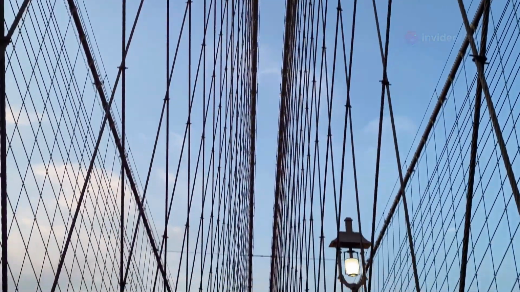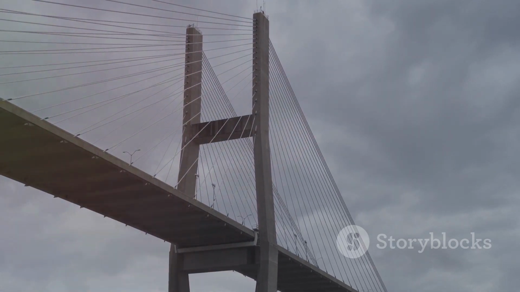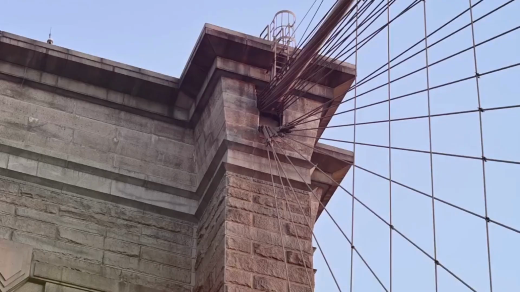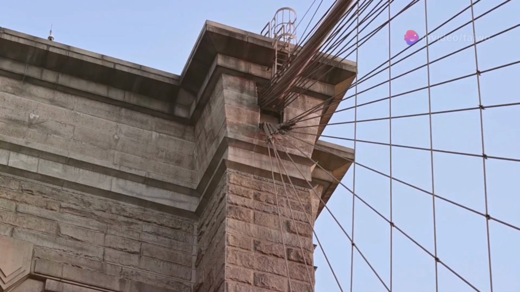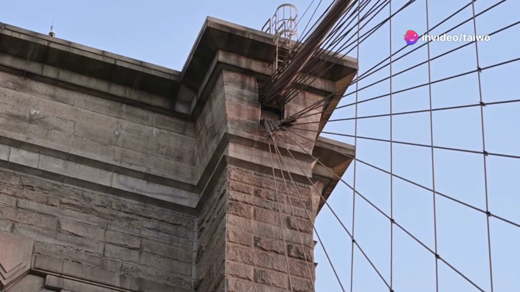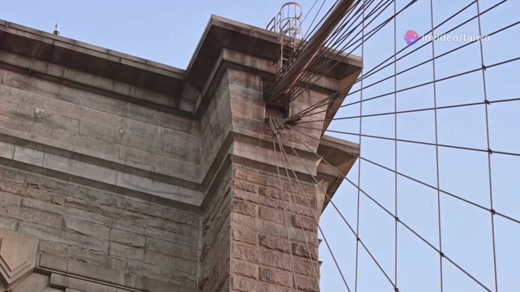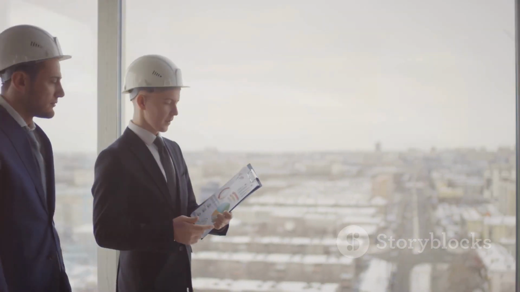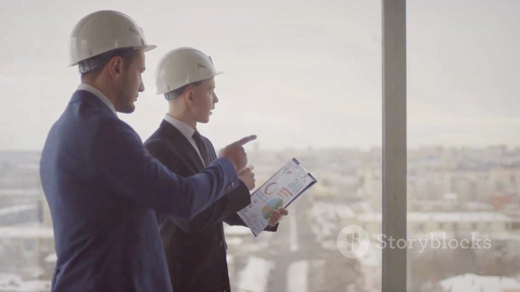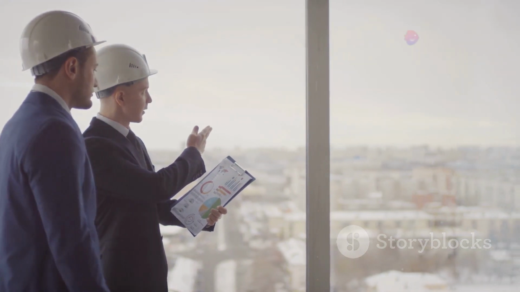Consider the role of steel cables in suspension bridges or the use of reinforced concrete in buildings. These materials, by working in tension and compression respectively, provide strength and stability to structures, allowing them to withstand enormous forces. The careful balance of these forces, achieved through meticulous engineering and design, ensures the structural integrity of our built environment.